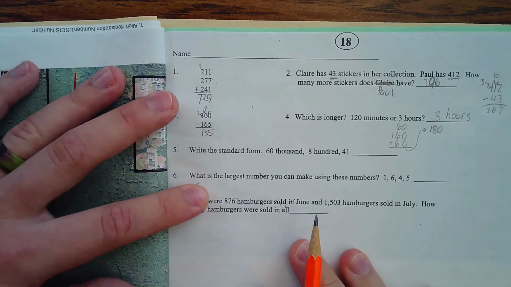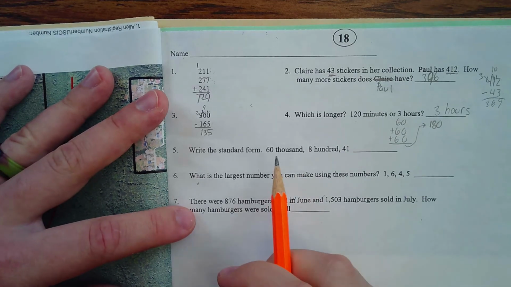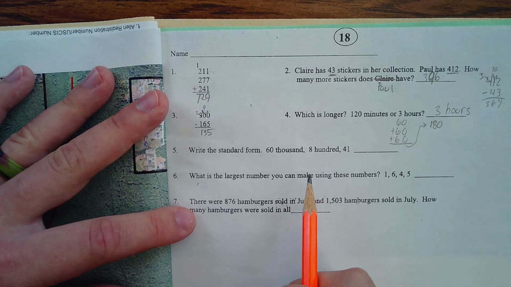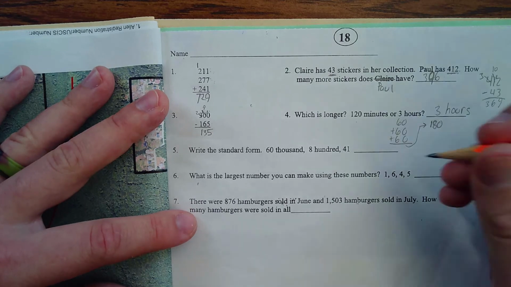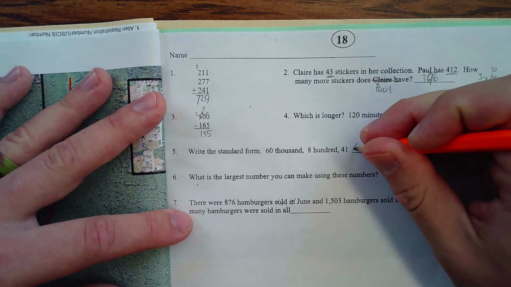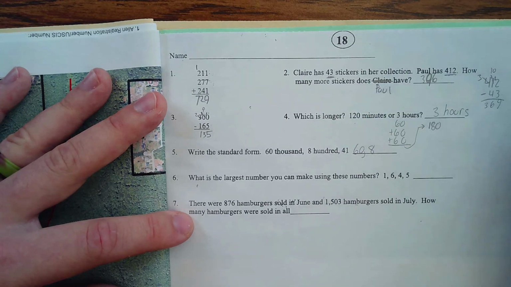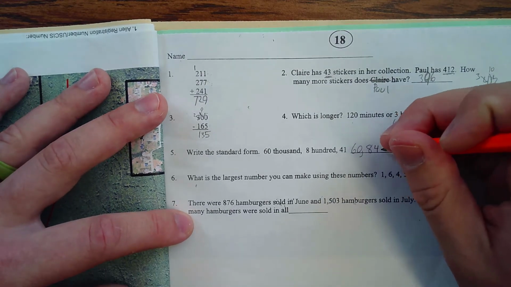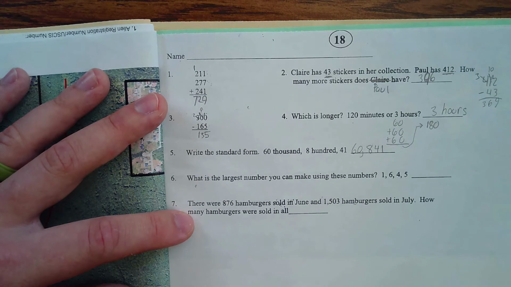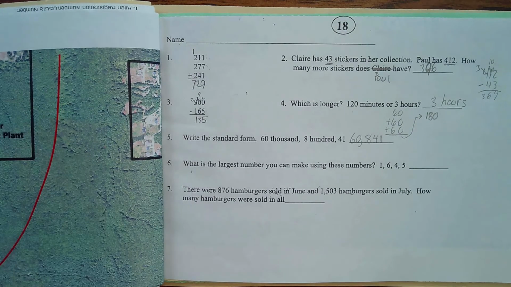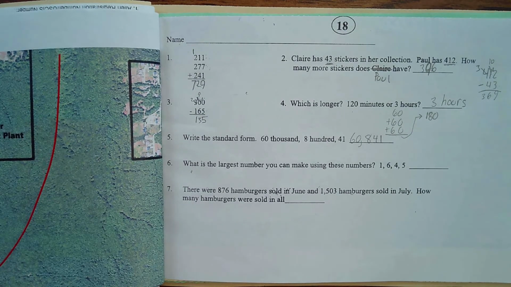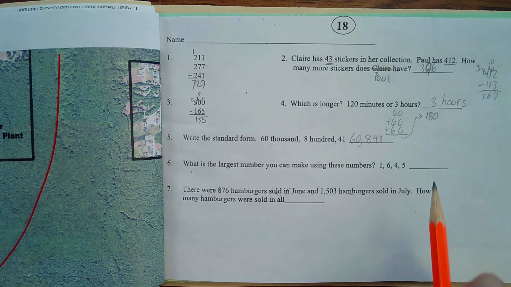Number 5, write in standard form, 60,841. So we did a lot of this practice earlier. 60,841. There you go. Number 6, what is the largest number you can make using these numbers? 1, 6, 4, 5.